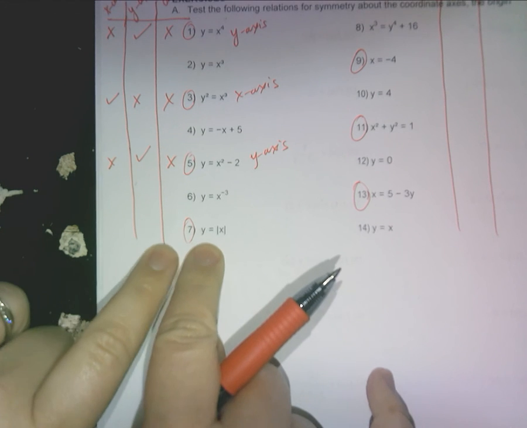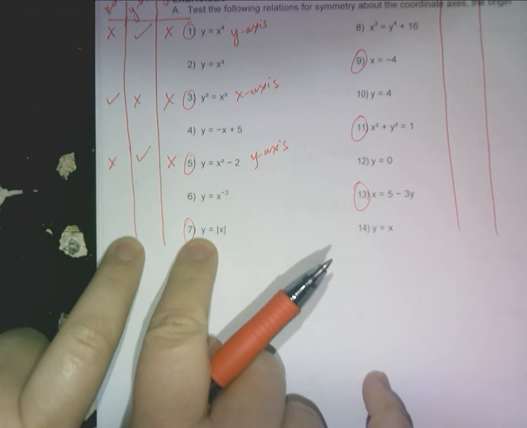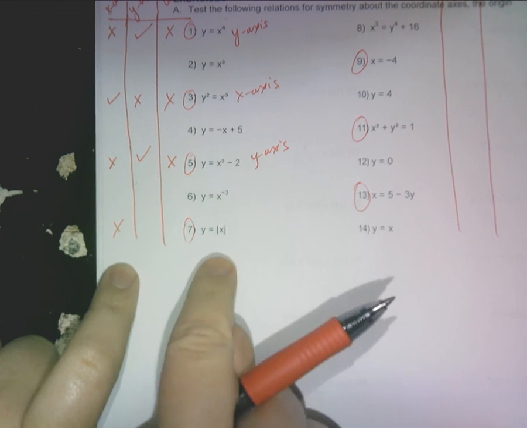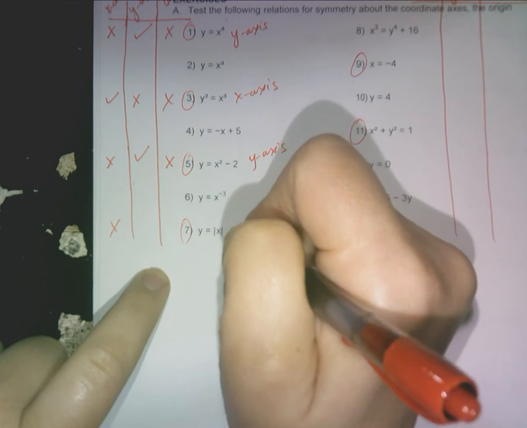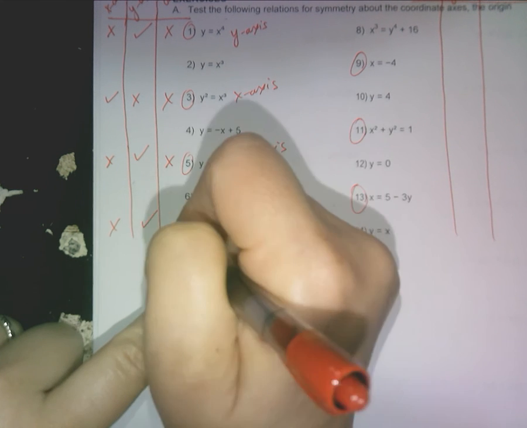How about an absolute value? Can I plug in a negative Y? No. Can I plug in a negative X though? Yes. I can, and take the absolute value and it becomes the same. So that has Y-axis symmetry. Can I do both? No.